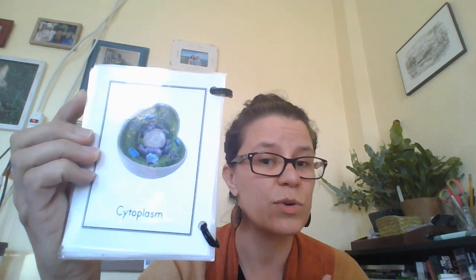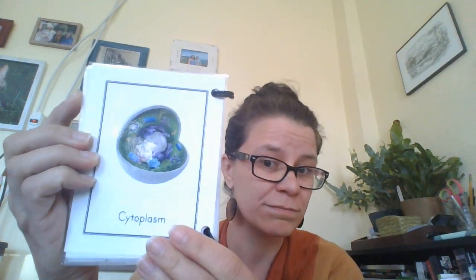The cytoplasm is the area between the cell membrane and the nuclear envelope. It is made of a jelly-like substance known as the cytosol and organelles. Basically, it's everything in the middle. Most of the activities that take place in the cell happen in the cytoplasm. Look at all this.